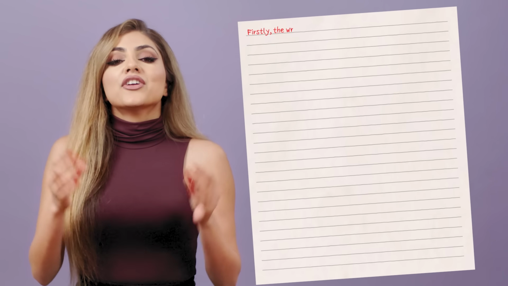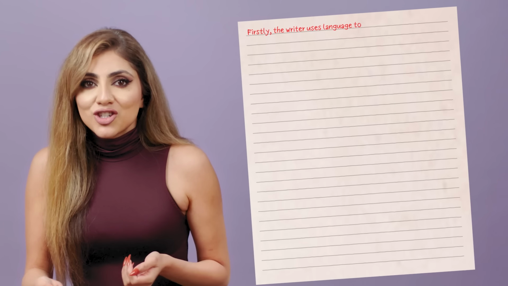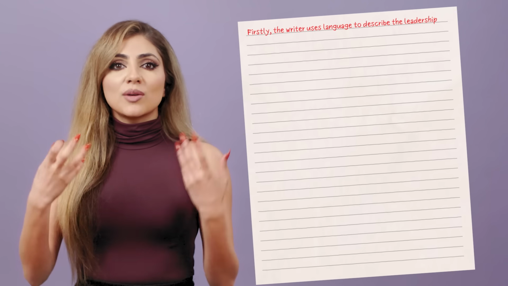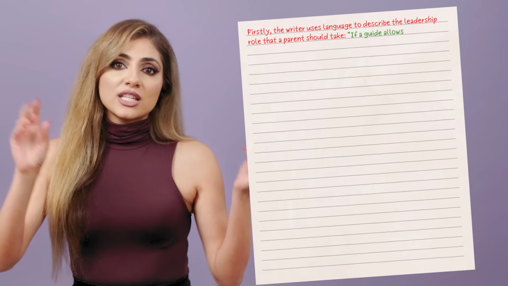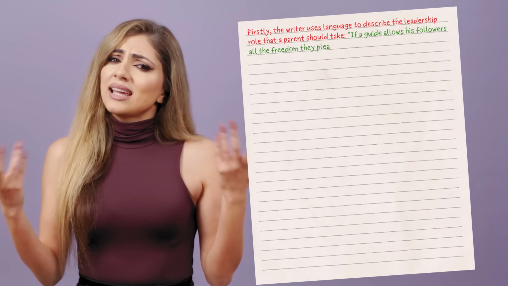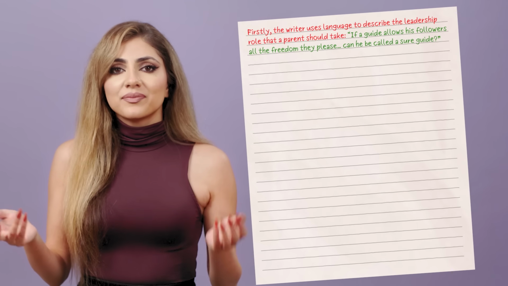I'm going to give you a template now of how to actually write one of these 3 paragraphs. And I want you to copy it down because then that's going to give you sentence starters that you can use when you are writing your own 3 paragraphs. Right, let's do this. Firstly, the writer uses language to describe the leadership role that a parent should take. "If a guide allows his followers all the freedom they please, can he be called a sure guide?"